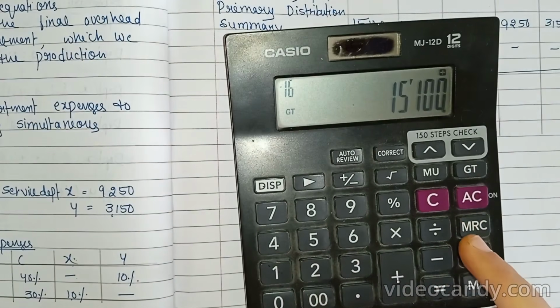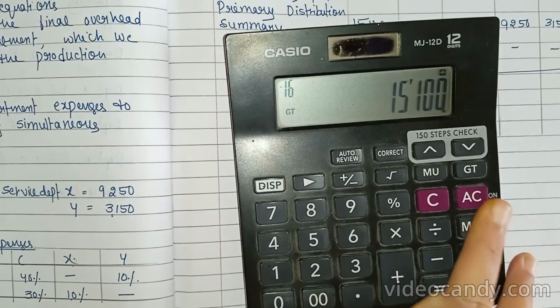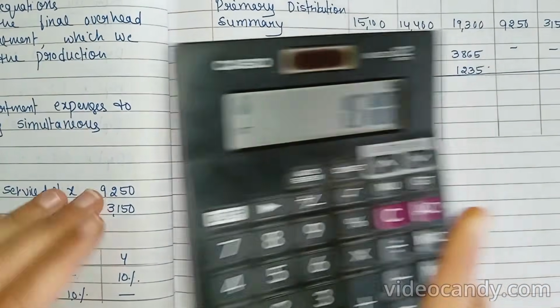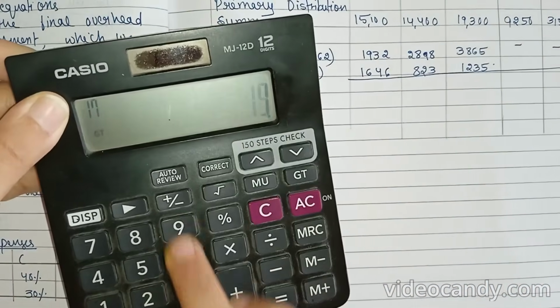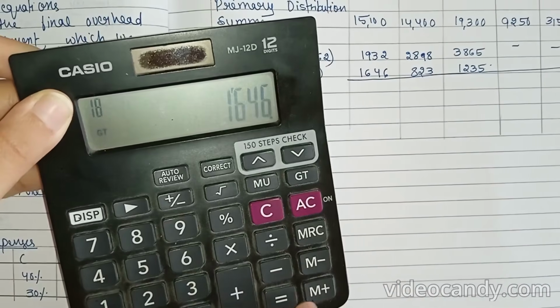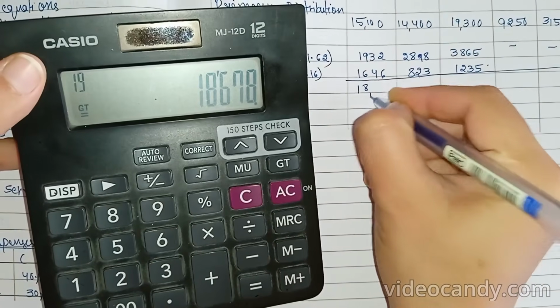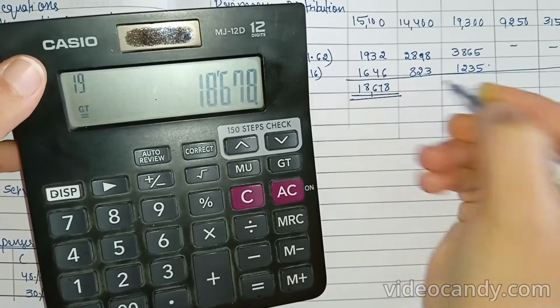15,100 plus 1932 plus 1646 equals 18,678.